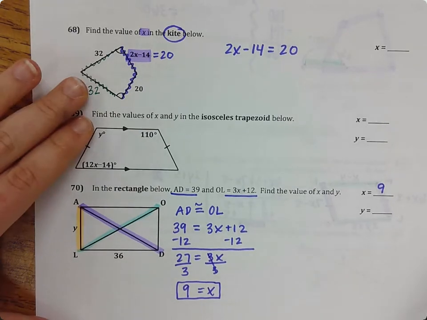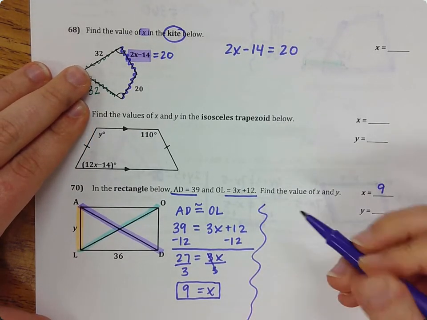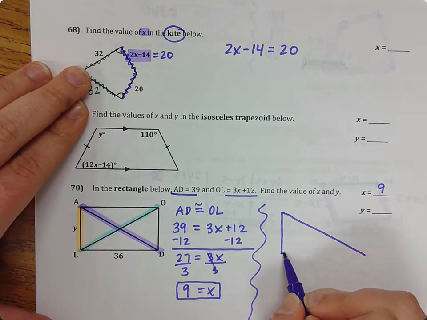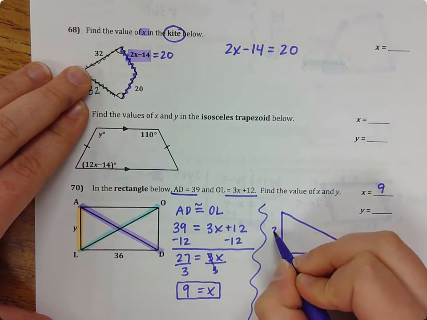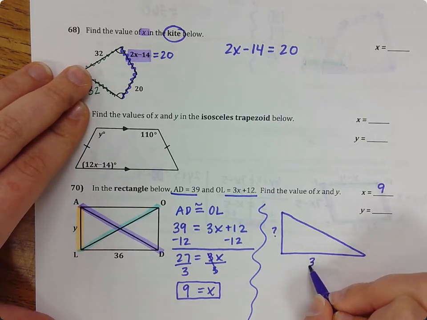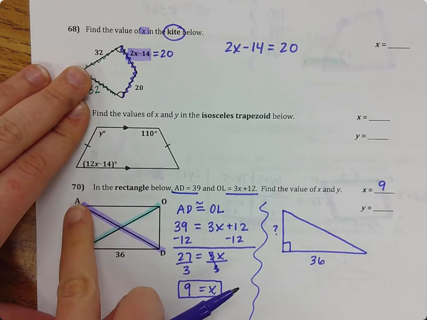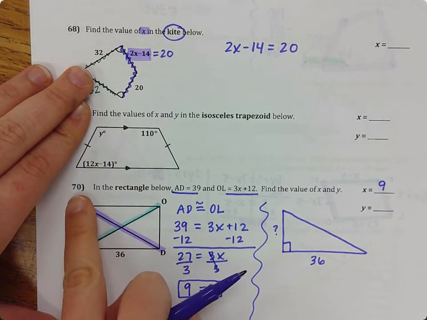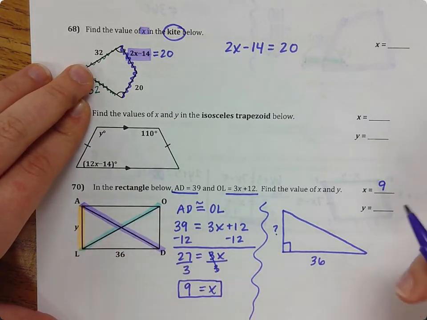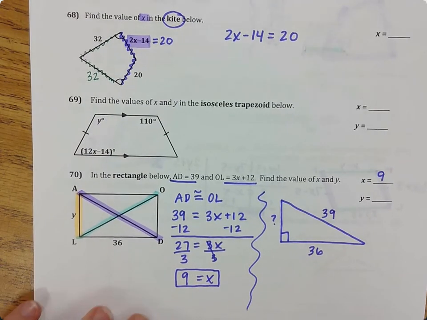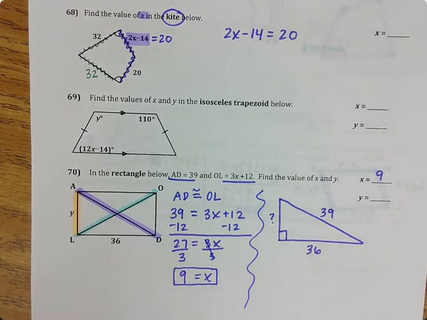And remember, one of our strategies is to set up our triangles in our problem. We don't know what this side is. We know this length here is 36, and we know it's a right triangle. And we just figured out what AD was. Or actually, they tell us AD is 39. So how do we find the missing side of a right triangle?